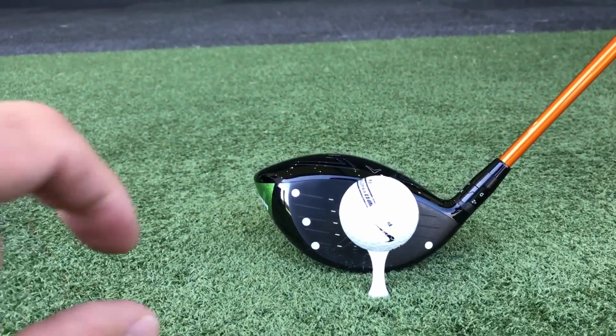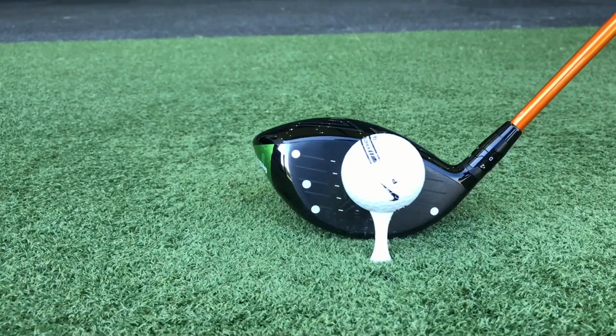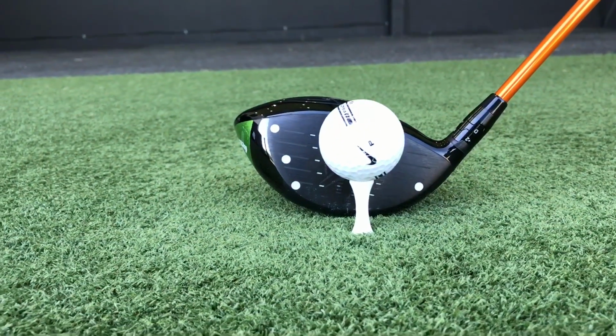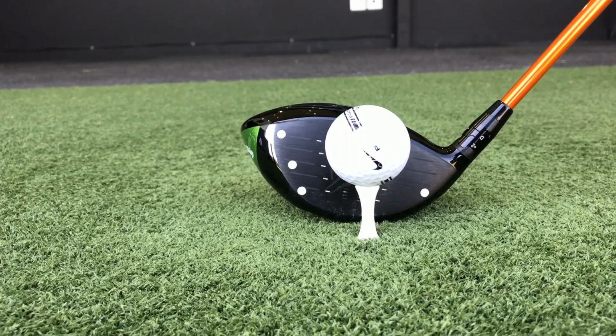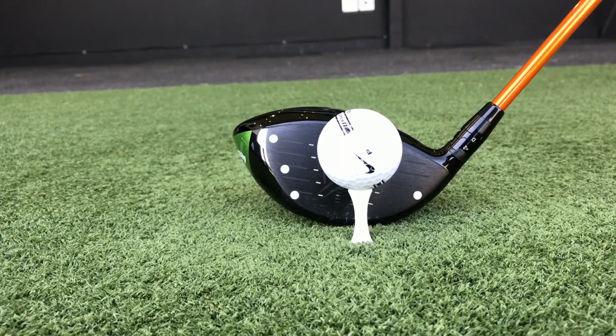Okay, so we're going to start off with the white tee here, which is quite a low tee nowadays for the modern driver that are fairly sort of deep in the face. White tee's maybe a little bit low. So if I get this camera right down here, we can see that it's only probably a quarter of the ball sat above the actual driver head.